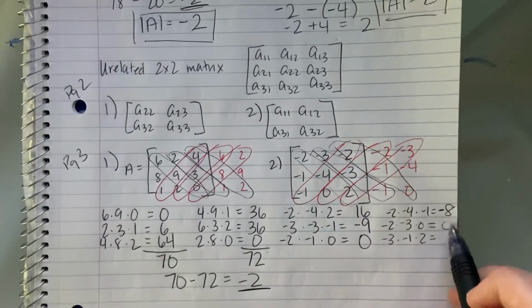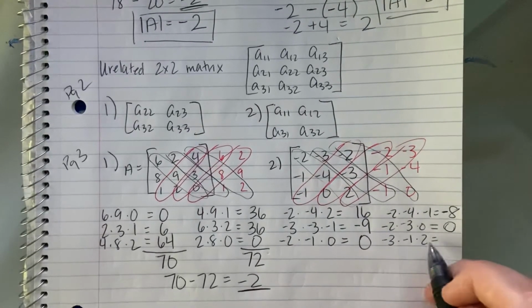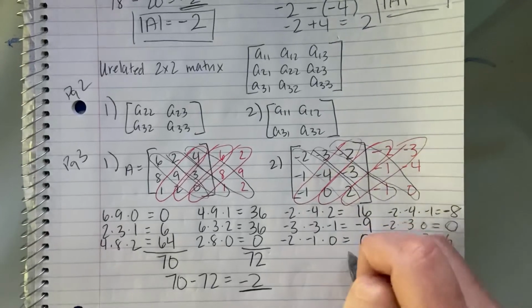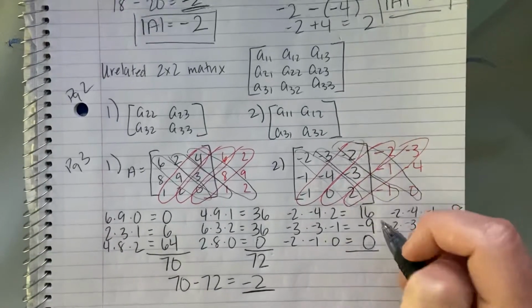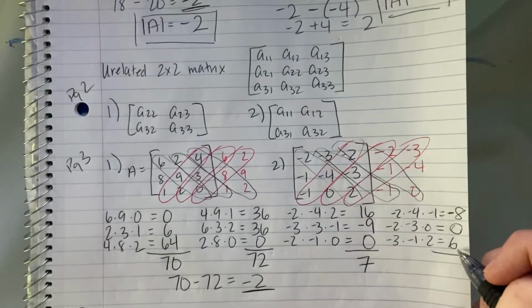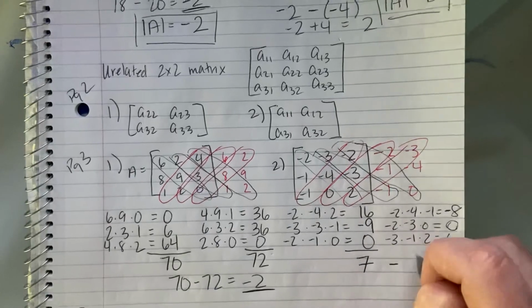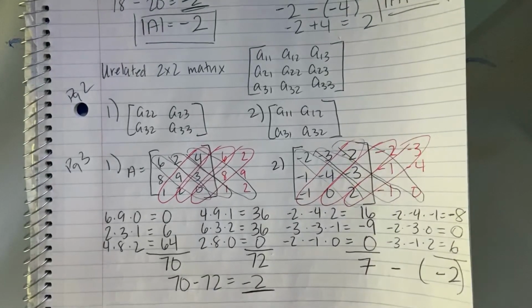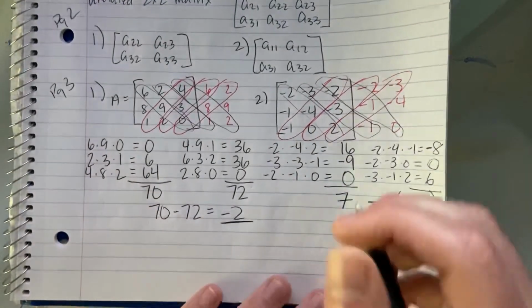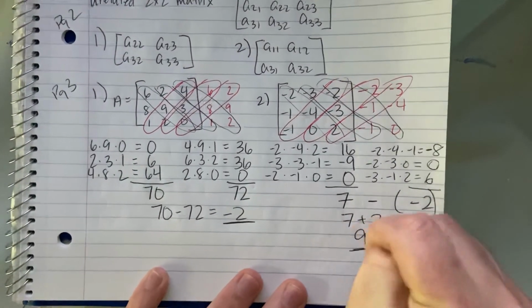This is 0. And this is 3 times 2, which is 6. So when we add both of these all together, 16 minus 9 is 7. Negative 8 plus 6 is negative 2. And remember, I'm doing 7 minus negative 2. 7 minus negative 2 is really 7 plus 2, which is 9.